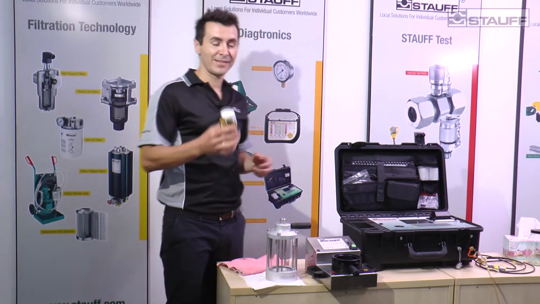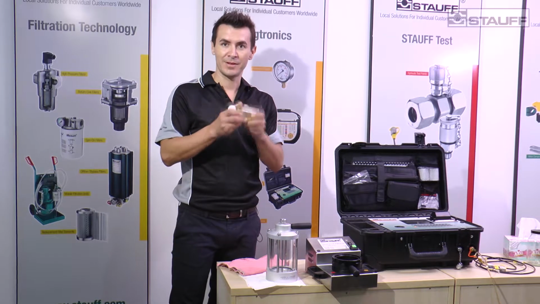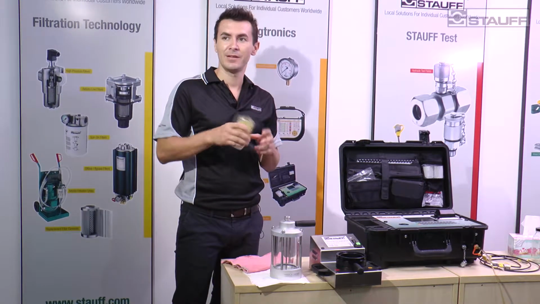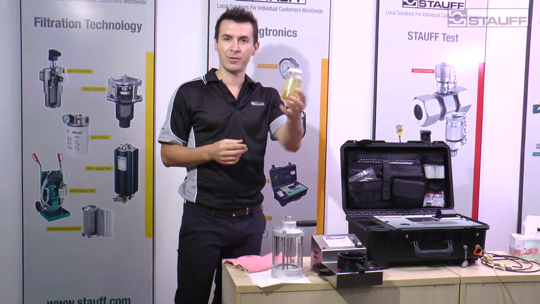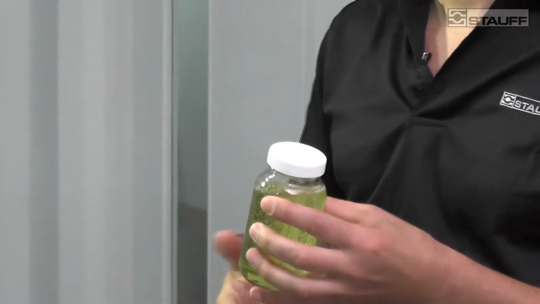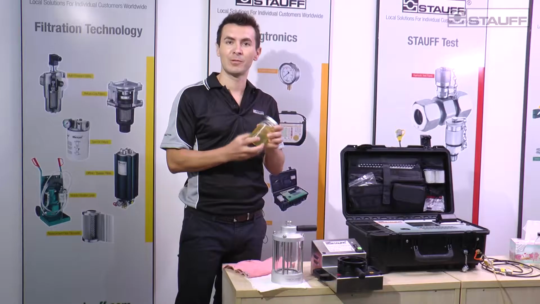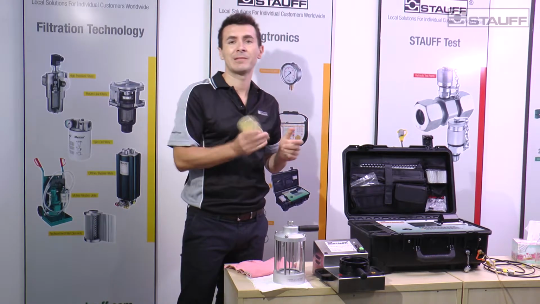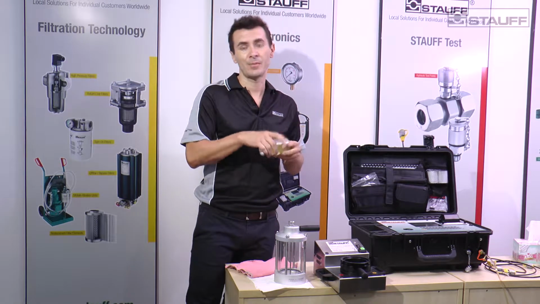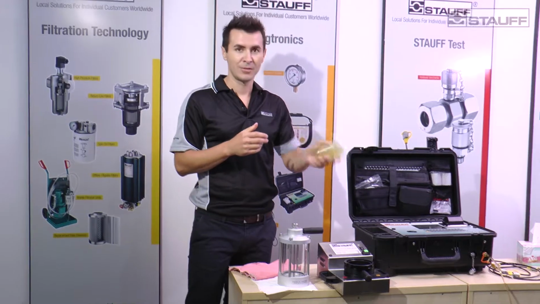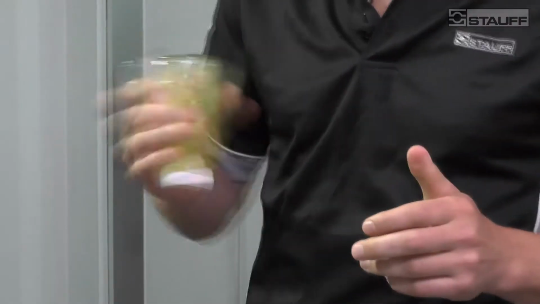Before you take the test, make sure you shake the bottle to evenly distribute particles, as if the oil sample has been sitting for a long time, all the heavy particles may settle at the bottom of the bottle. So do that for approximately 30 seconds to 1 minute, depends how long the bottle's been sitting there. So just make sure you shake it.